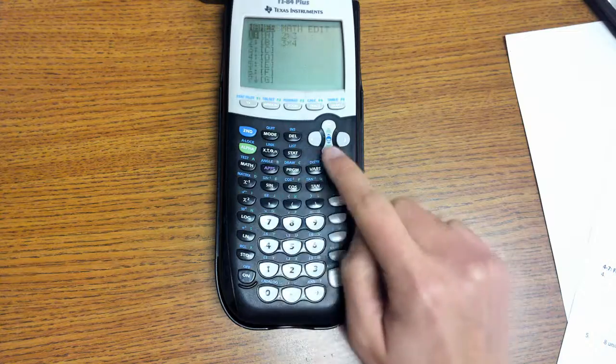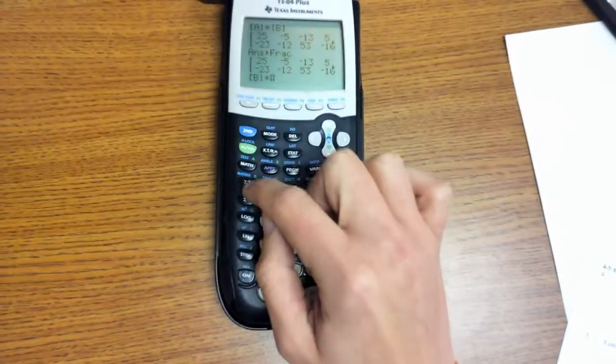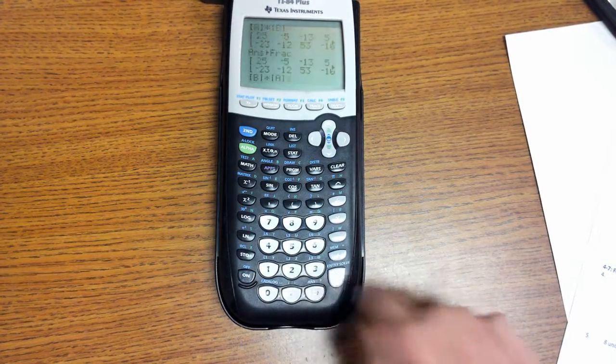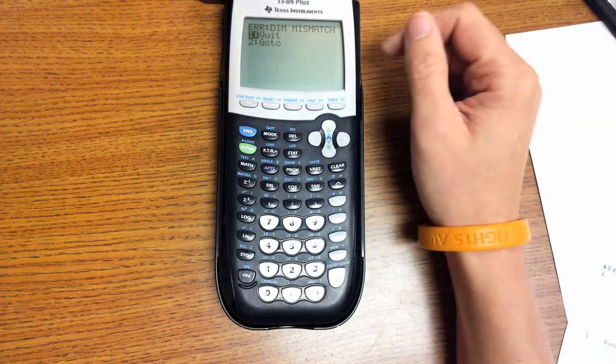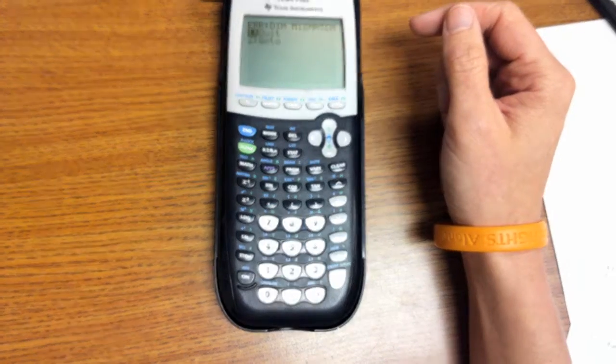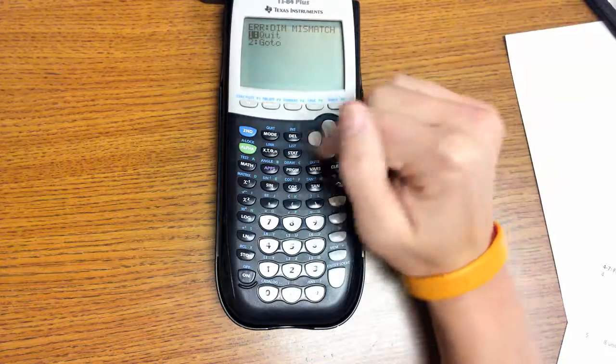If you're not sure if you can multiply matrix B times matrix A, you can always test it. And it will tell me dimensions are not matching. That's because we have a 3 by 4 by a 2 by 3, and those are not doable. So my final answer is right here.